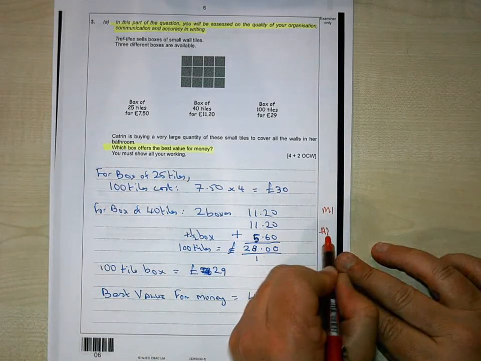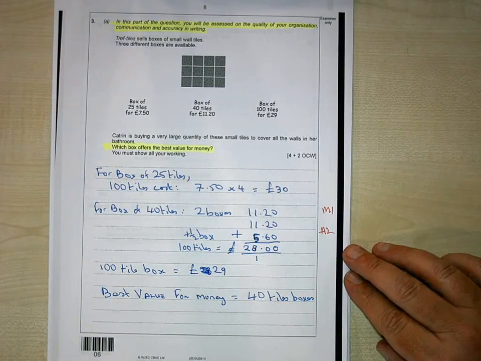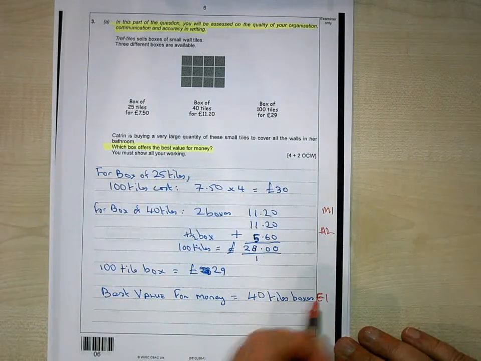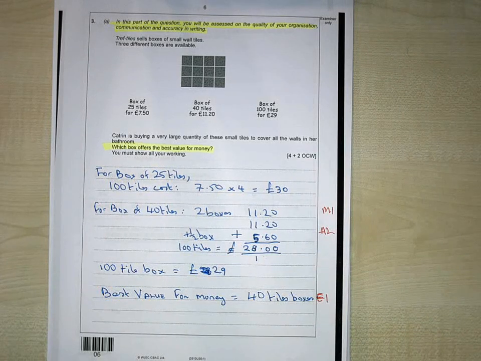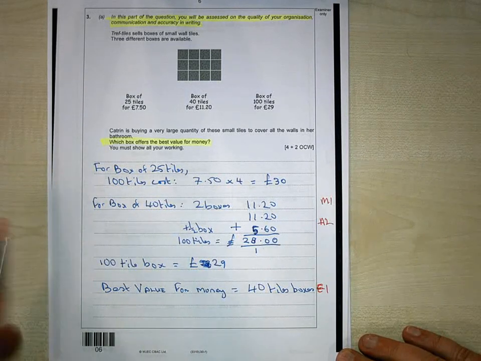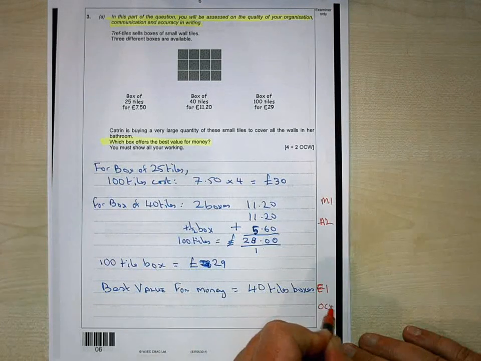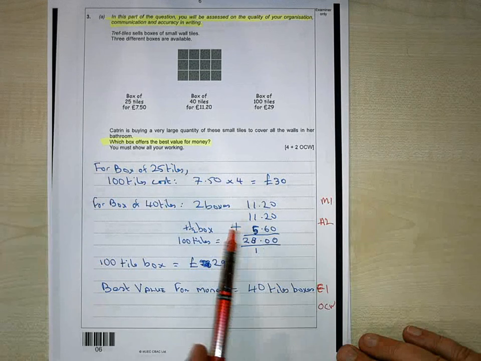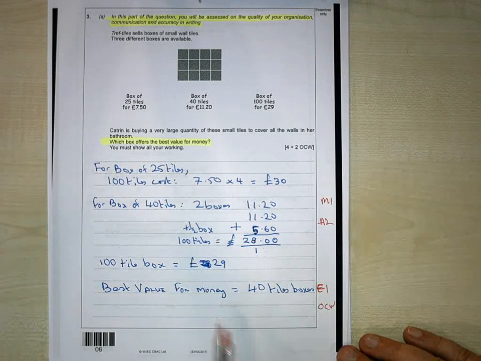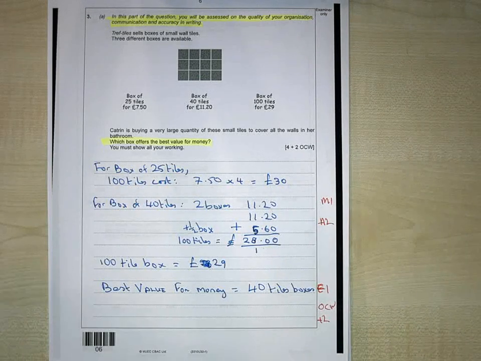There's 2 marks for getting all of those correct. So I'd have lost a mark there. And an explanation mark for your conclusion of which is the best value for money. And then the 2 OCW marks. 1 mark is for organising your work, so just writing a statement about what each line of maths is about will get you 1. And then the second is for consistent use of units. So in this case, the pound sign wherever I'm talking about money, and tiles when I'm talking about tiles. So it's not a story writing competition.